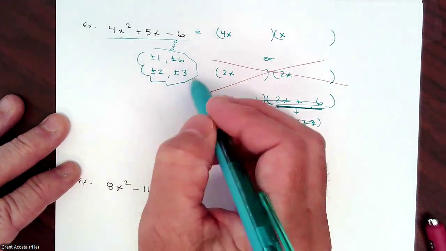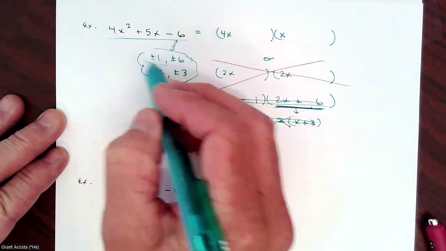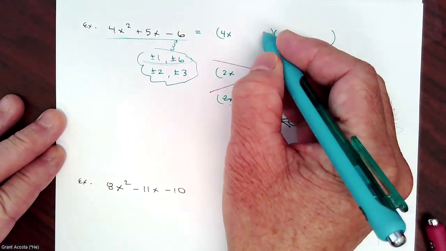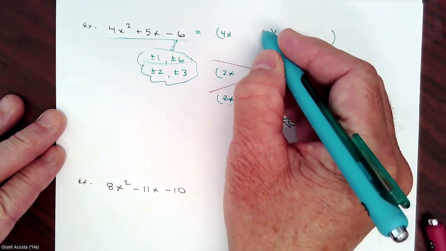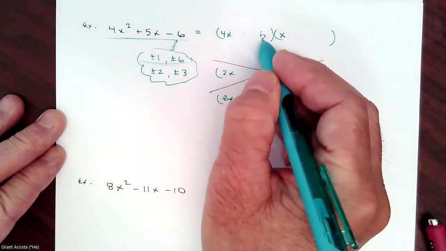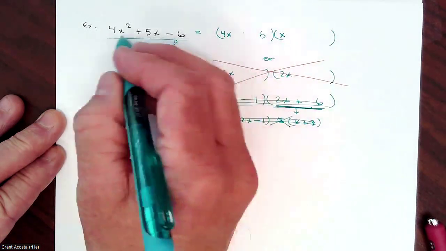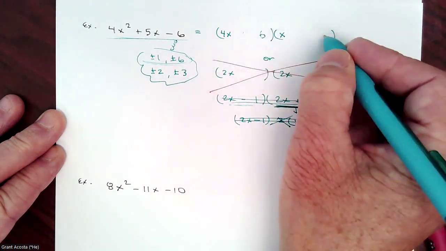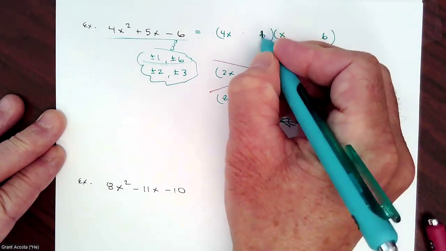If I start going through some examples here, like say, for example, I go with the plus or minus 1 and the 6. The 6 cannot go here, because if I put the 6 there, whether I put plus or minus, notice there's a common factor of 2 again. And there is not a common factor for every single term here. So if 6 was going to be an option, it would have to go here. And that means the 1 has to go here.